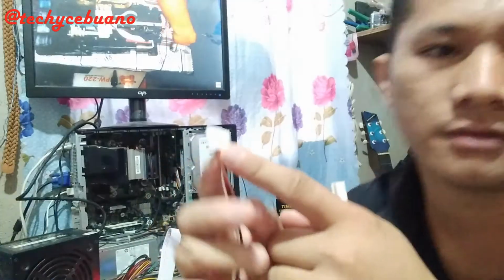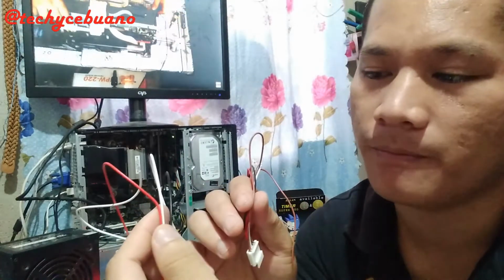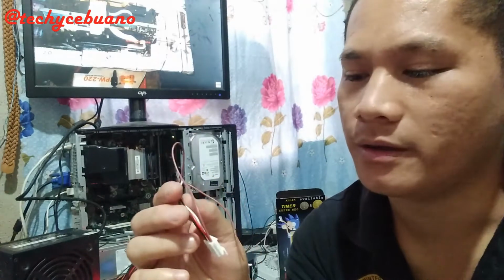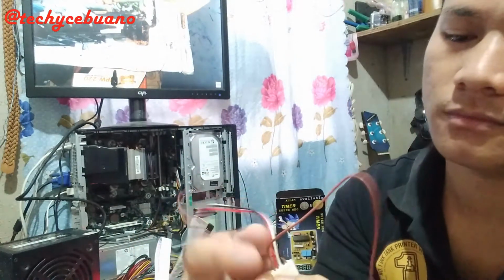So this is the wire for the Coinslot, and this is the wire for the timer. And as you can see, they have the same colors, the red, white, and the black. We ignore this brown because it has a different purpose, and right now we are not going to use it in our timer and Coinslot wiring.